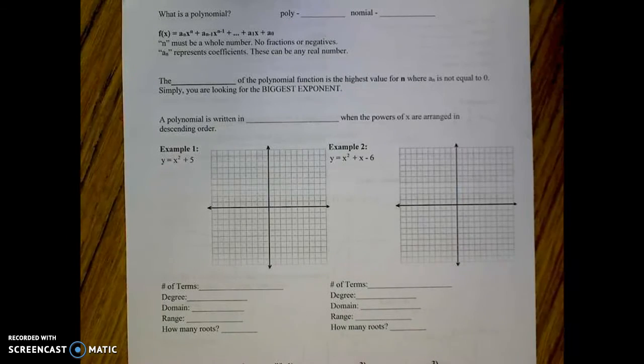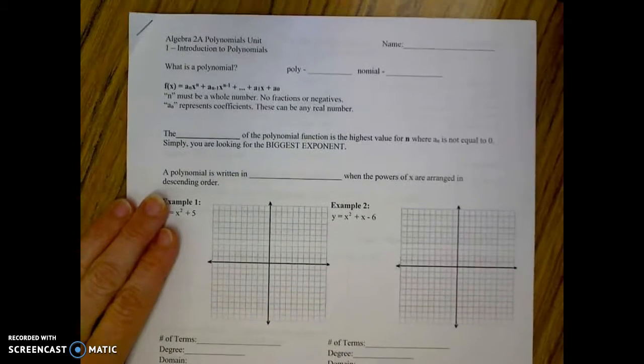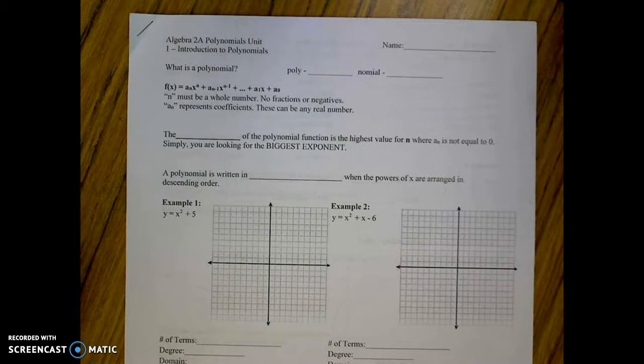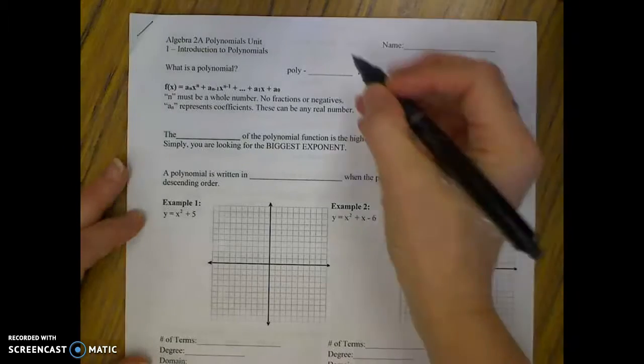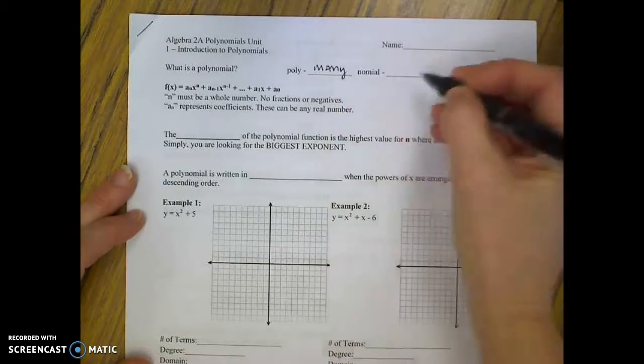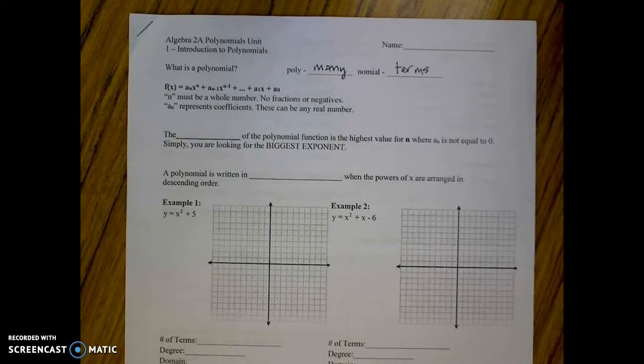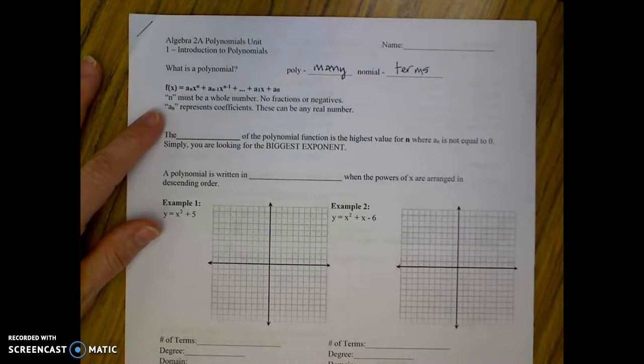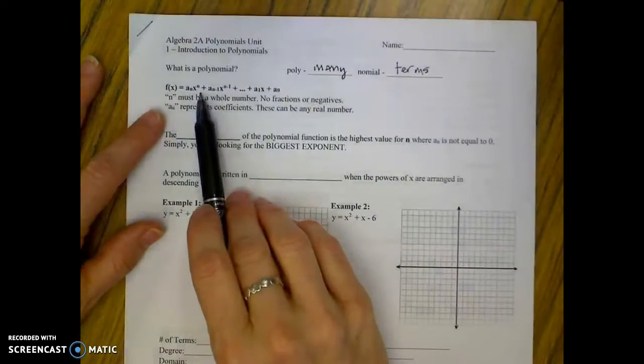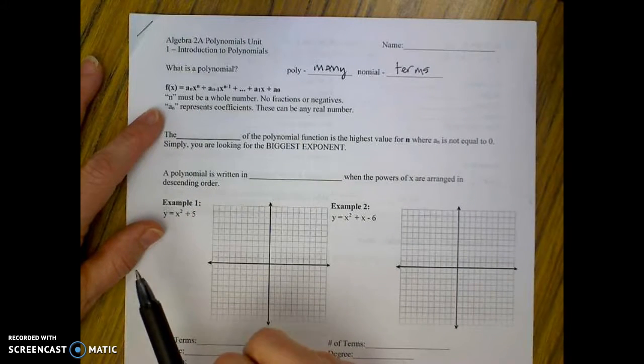First thing we're going to look at in your notes for Introduction to Polynomials is what a polynomial is, and then we're going to look at a couple examples. So first thing, what is a polynomial? If you break the word down, poly means many, and nomial just means term, or terms if it's plural. So polynomial is many terms. Honestly, we use the word polynomial for any number of terms. The terms are the things separated with pluses and minuses. We'll look at that in the examples.